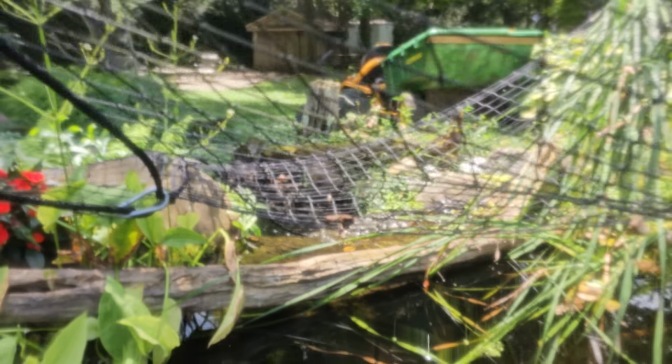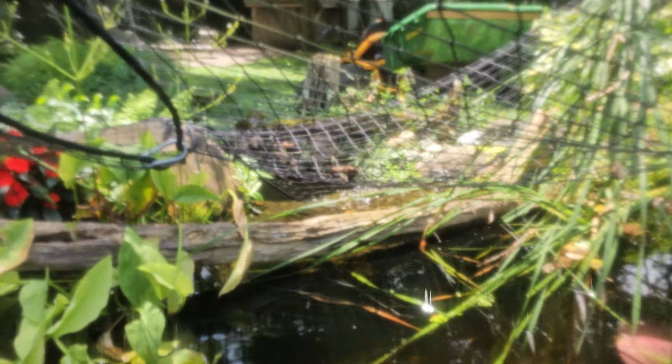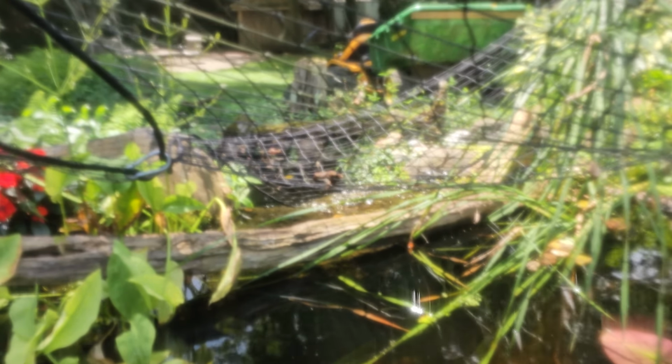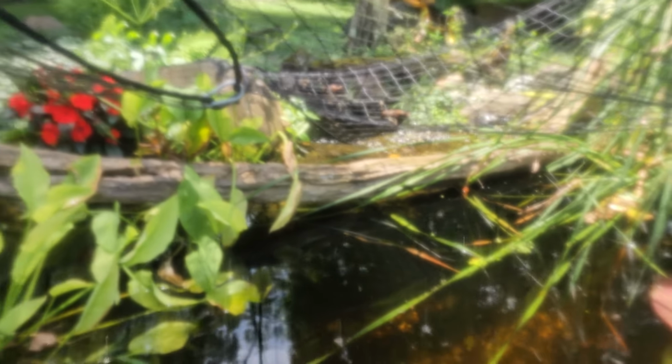And I will actually place a net underneath the waterfall. Just a regular pond net on a pole. And the leaves will drop into the net. I go back there, the leaves are all collected for me. Works well.